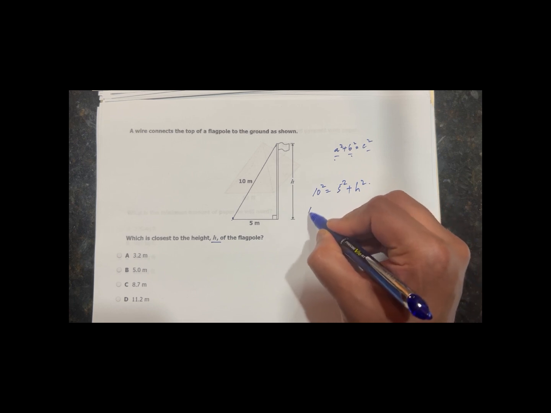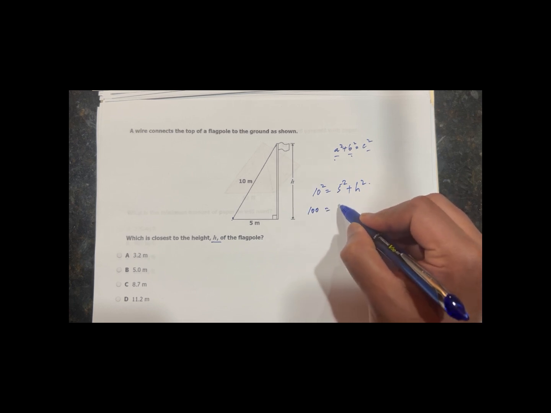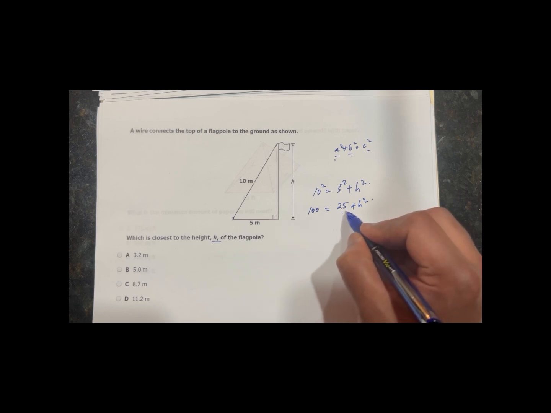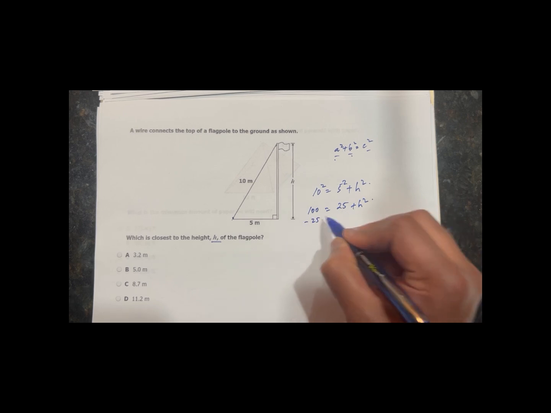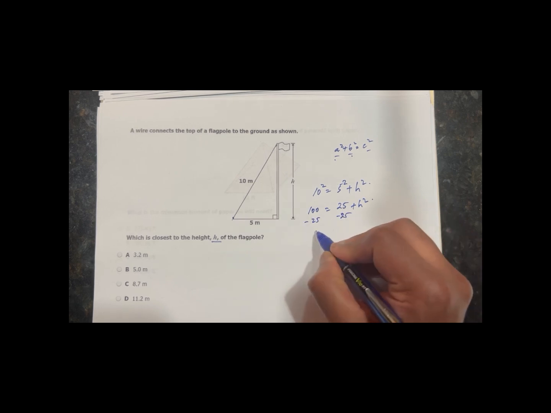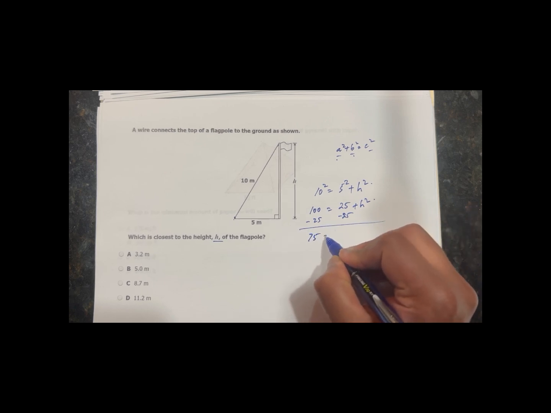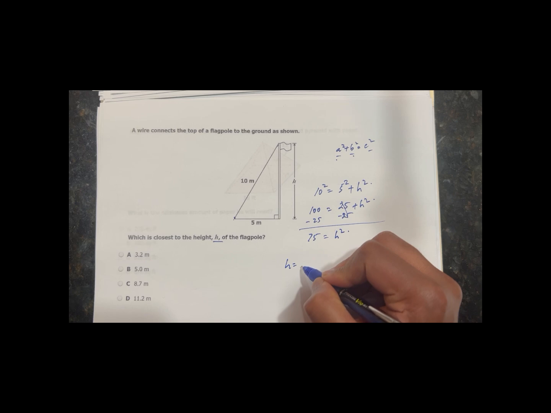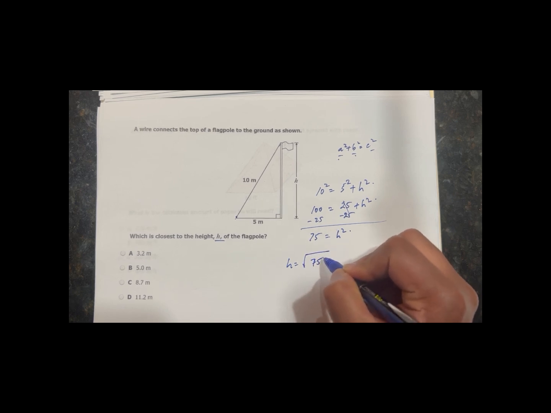It's simply 10 squared is 100. This is 25 plus h squared. I obviously want to get rid of 25, so minus 25 on both sides. That gives you 75 is equal to h squared, this gets cancelled. So h is essentially the root of 75.